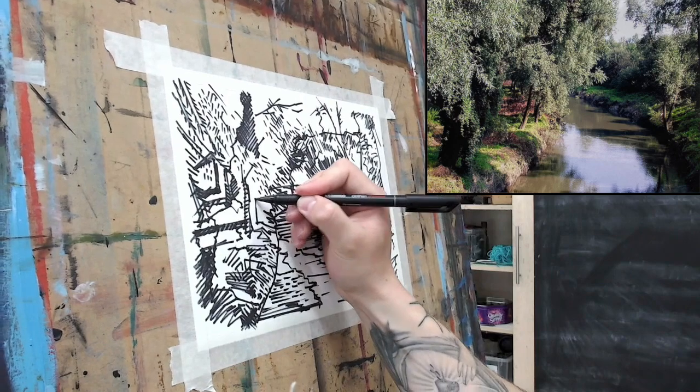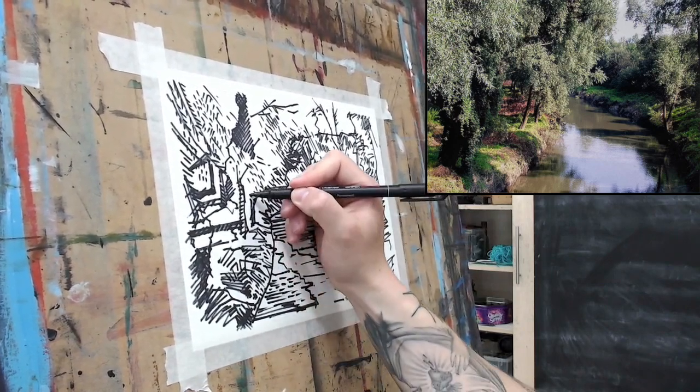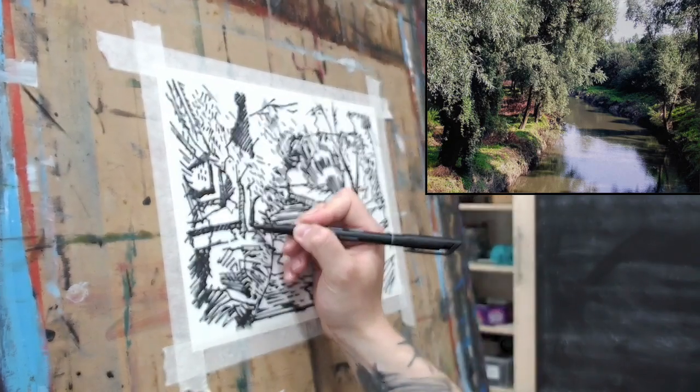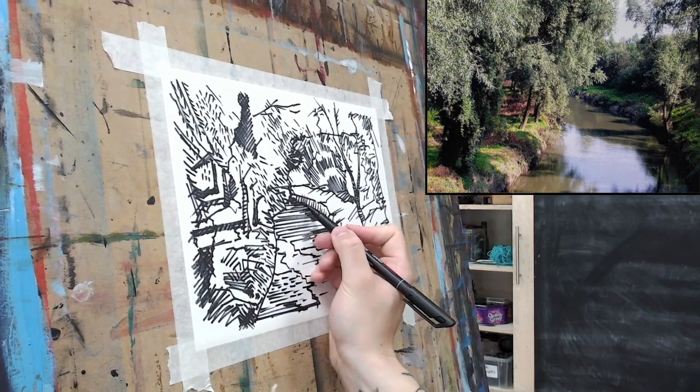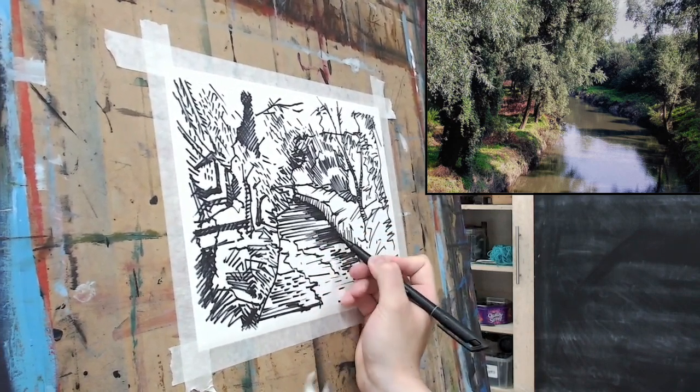And there's another tree trunk there. Notice I'm working quite quickly. So I want it to have an energy to it. Revisit some of these shadows on the river.